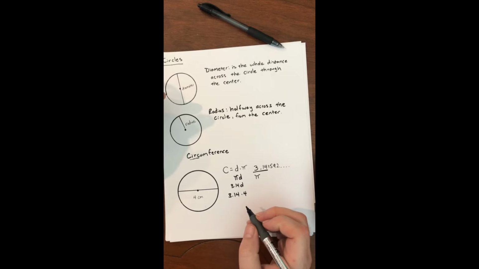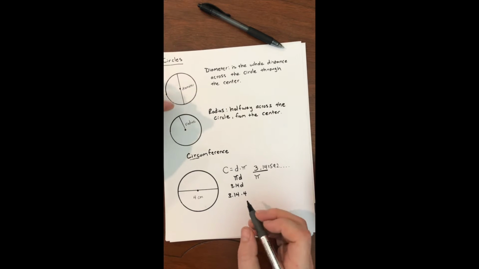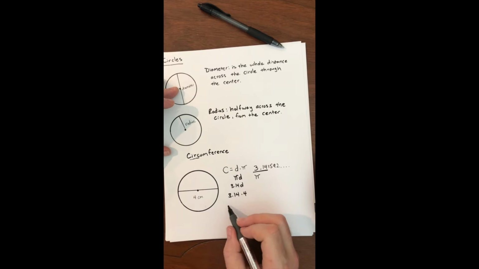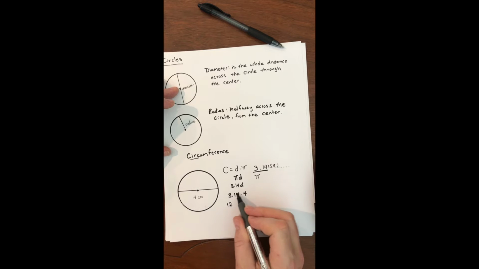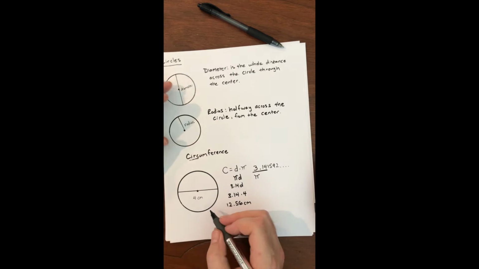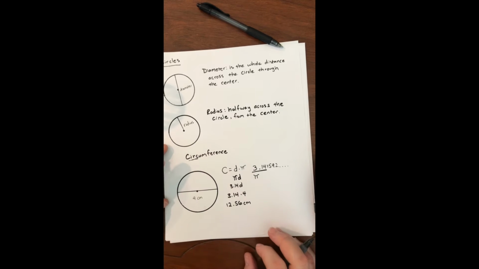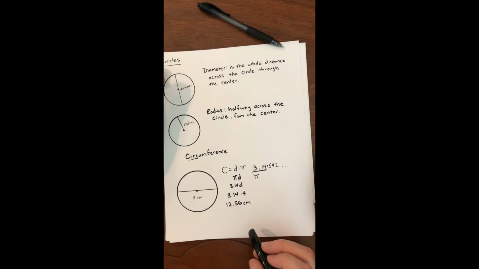Now, hopefully you have a calculator, which I just realized I don't, so I'm going to have to pause the video and go grab one. I know I can do this one in my head though. It's 12, that's 40 plus 16, so 12.56 centimeters is the distance around this circle that has a diameter of 4 centimeters, okay?